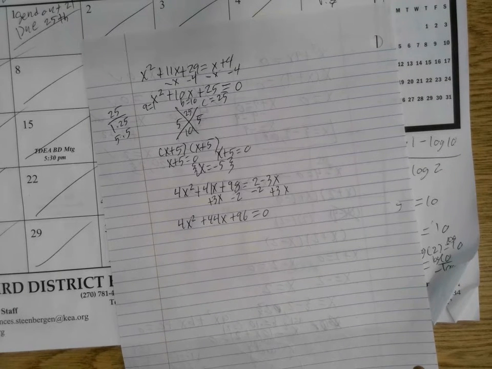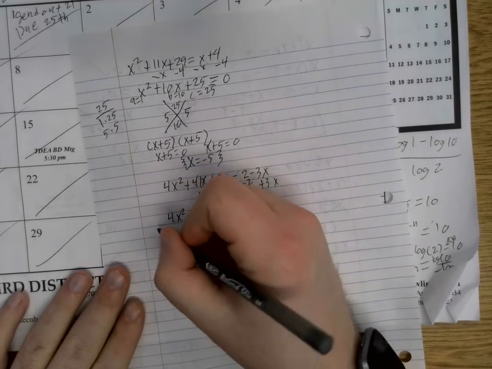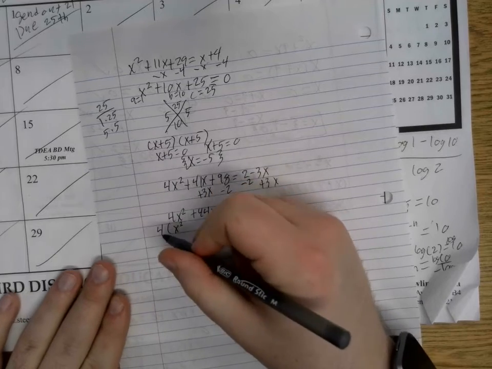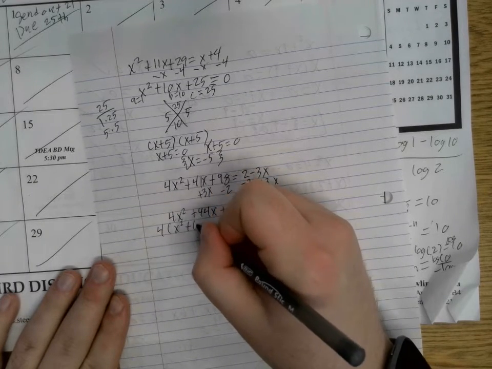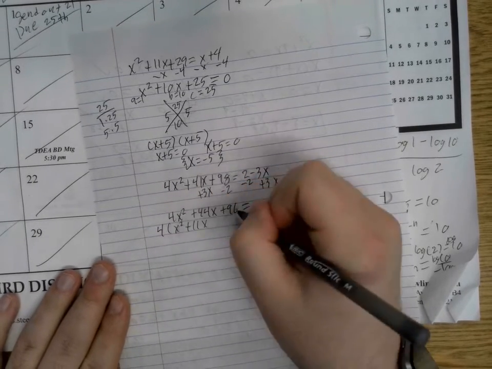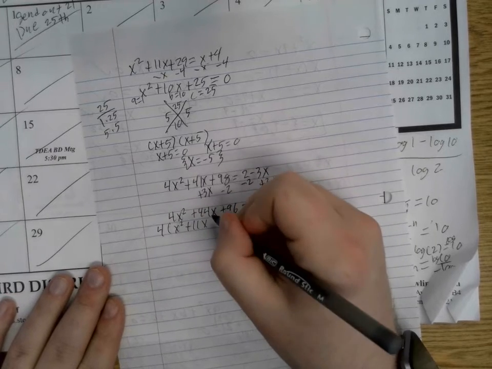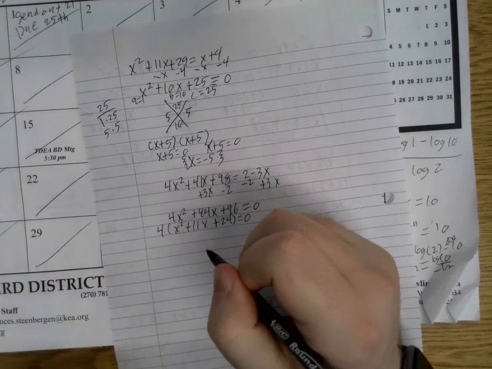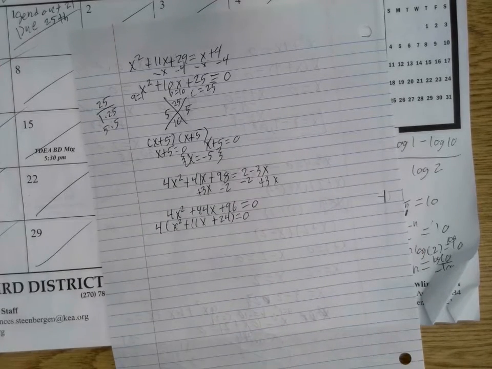Now, for this one, you could do it one of two ways. Either A, factor 4 out, give you x squared plus... 4 divides into 44 11 times, 4 divides into 96 24 times. And then do it the same way we were doing before, or you could do the X method. It doesn't matter how you do this.